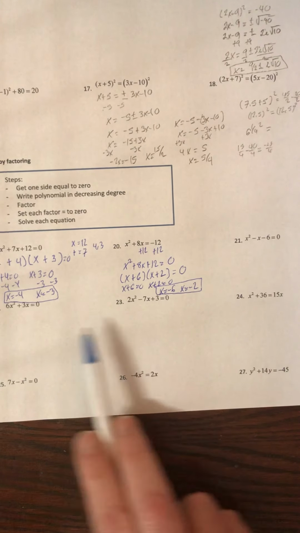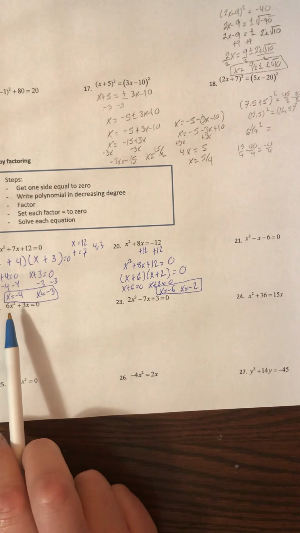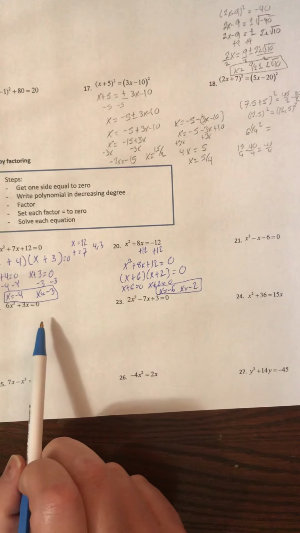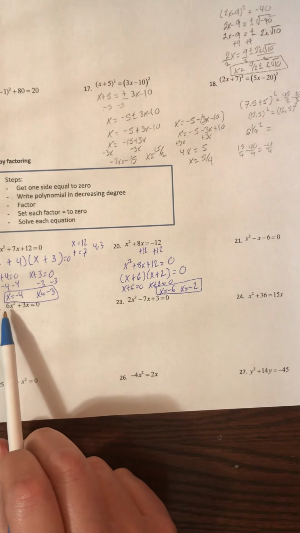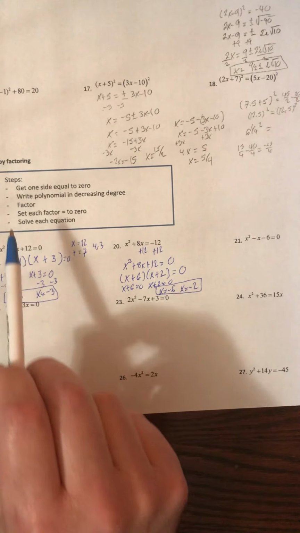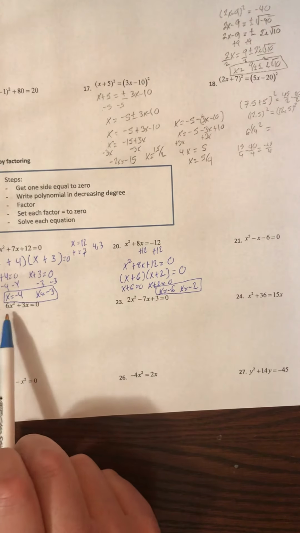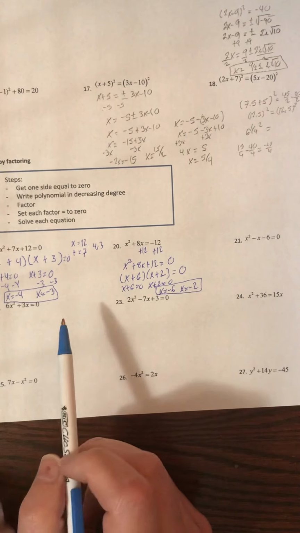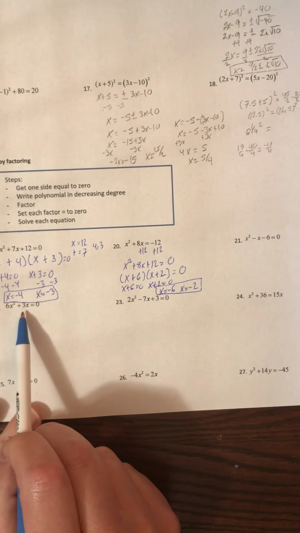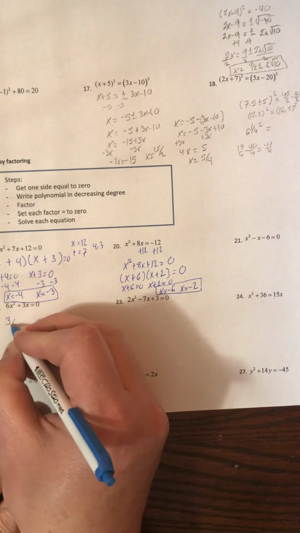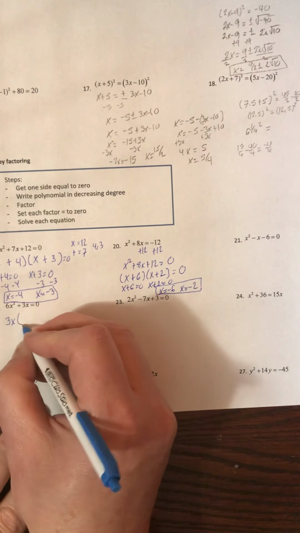Number 22. 6x squared plus 3x equals 0. Well, is one side equal to 0? Yeah. Is the polynomial in decreasing degree? Yes. Well, what's the next thing I gotta do? I gotta factor it. Well, how do I factor this? This looks like it needs a GCF. So my greatest common factor between 6x squared and 3x is simply what? 3x. So I pull out the 3x.